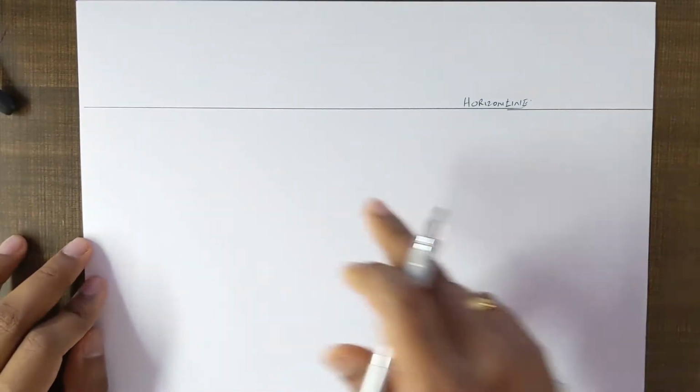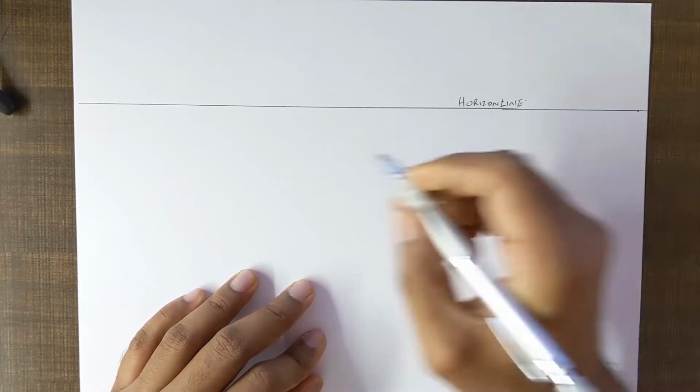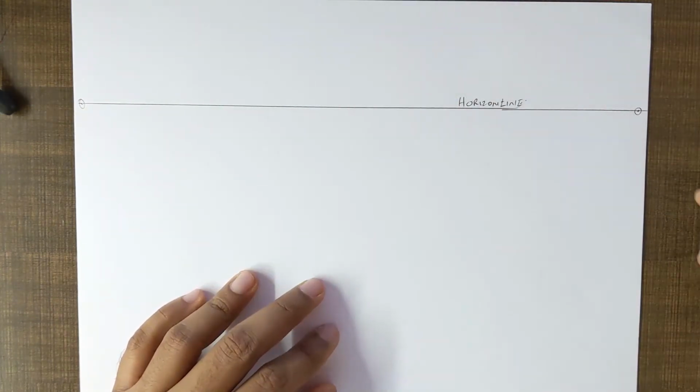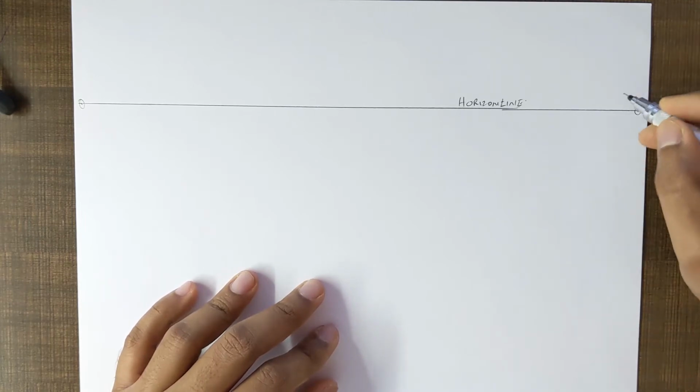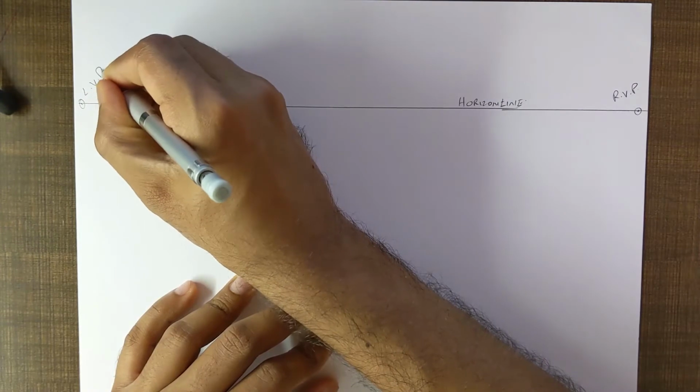Alright, so on this horizon line, just make 2 points, preferably at the extreme edge of your sheet, and these 2 points are known as vanishing points. So this is our right vanishing point and this is our left vanishing point.